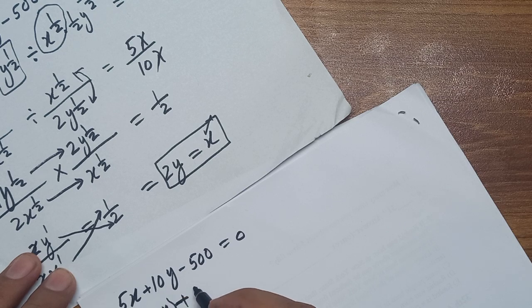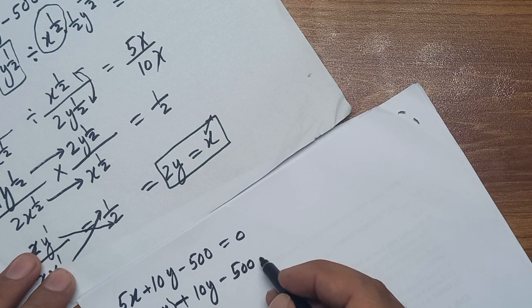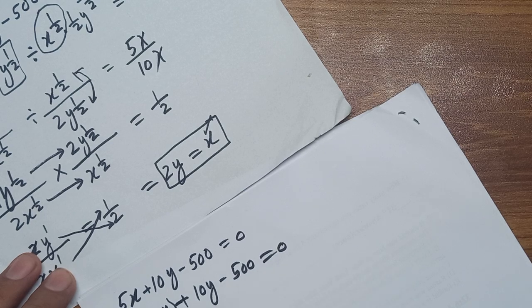We have 10y minus 500 is equal to 0. So it will be 5 multiplied by 2y, that is 10y, plus we have 10y in the formula, 10y minus 500 is equal to 0.